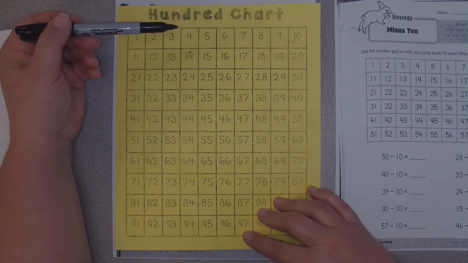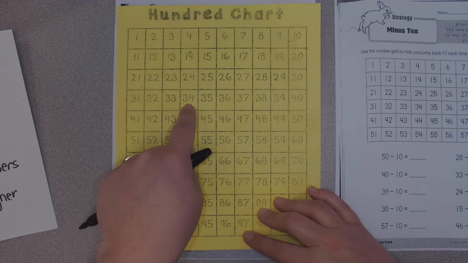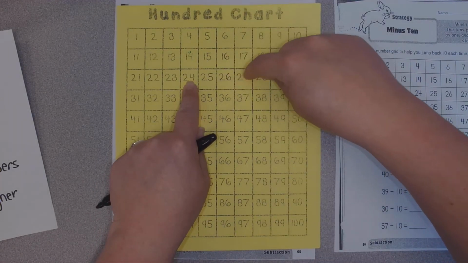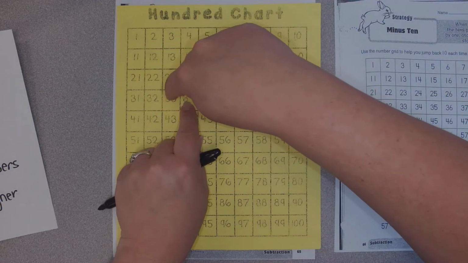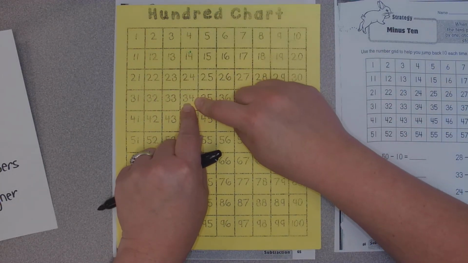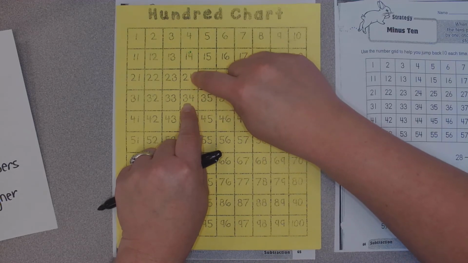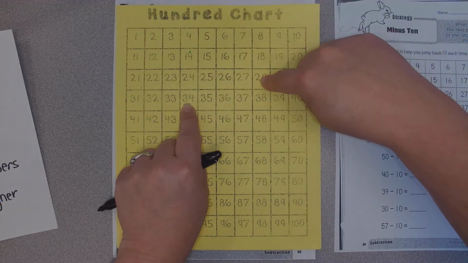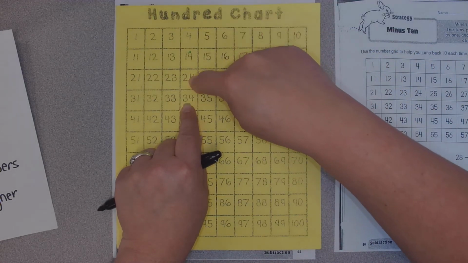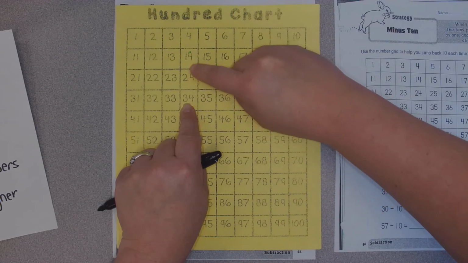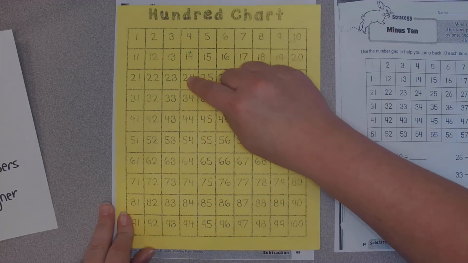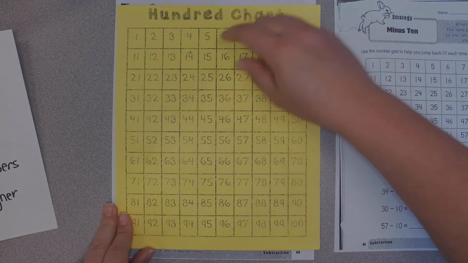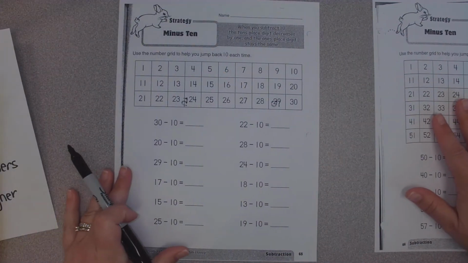Let's see if that's true. If I start at 24 and I go to 34, let's see if that's 10 spaces. 1, 2, 3, 4, 5, 6, 7, 8, 9, 10. It is. If I go from 34 to 24, let's see if that's 10 spaces. 1, 2, 3, 4, 5, 6, 7, 8, 9, 10. It is. So every time I move up and down in the hundreds chart, it's either adding 10 or minus 10. Okay? So just remember that as we do our problems.